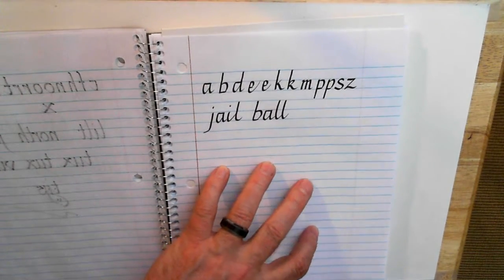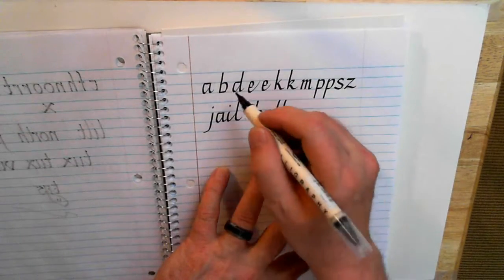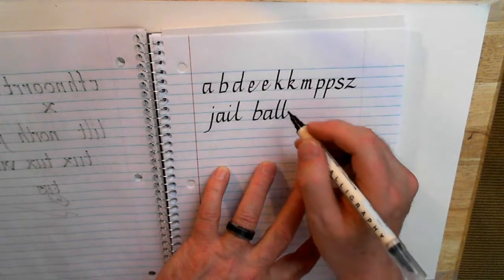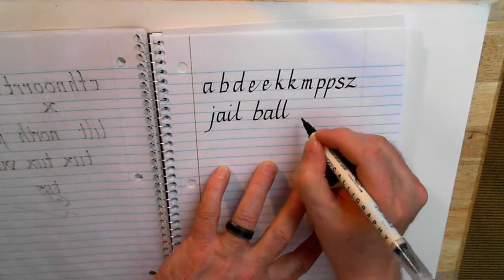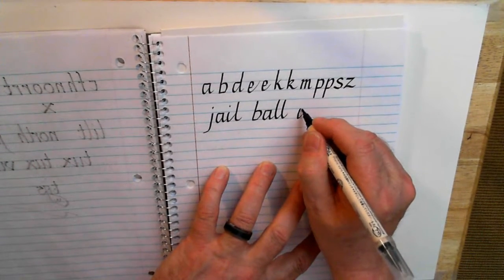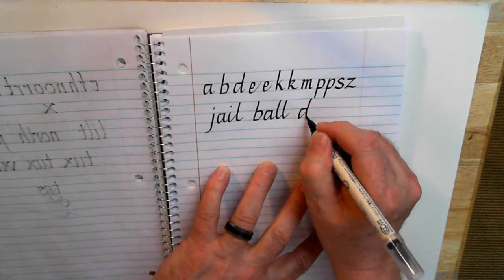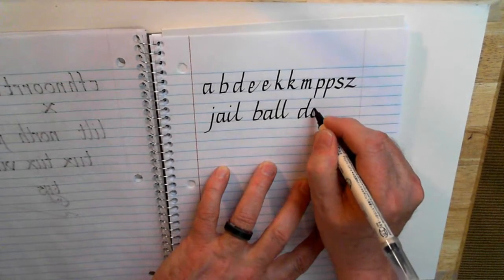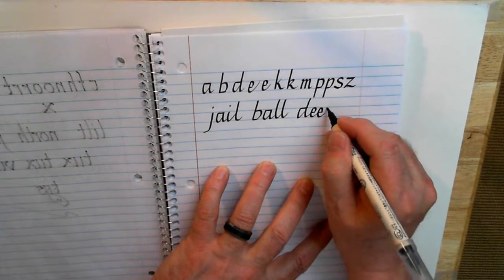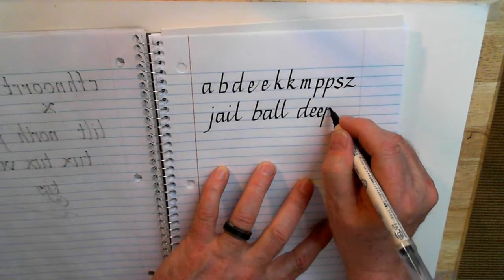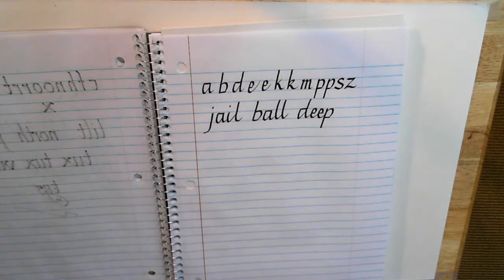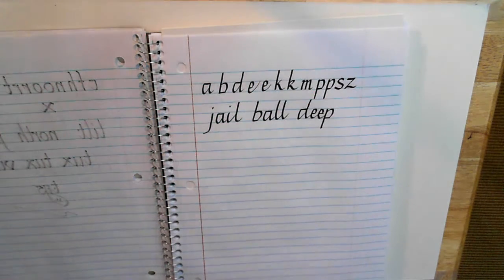So the word ball. Next we're going to look at the word deep, and we're actually using all 3-stroke letters on this one. I'm going to do a double E because I want to give you an idea of what that looks like. So we're going to do the word deep. And there, our letter E. And our letter P. And we're going to use the up and down stroke here on this one because I think it looks a little bit nicer. So there's the word deep. And we're using all 3 strokes on that one.